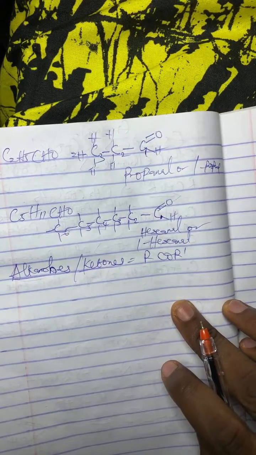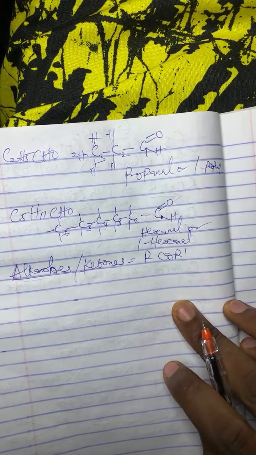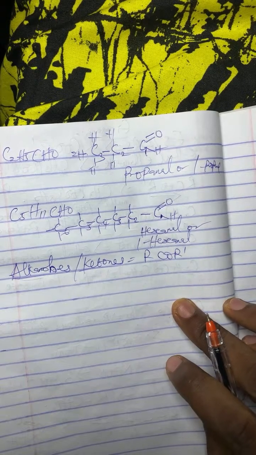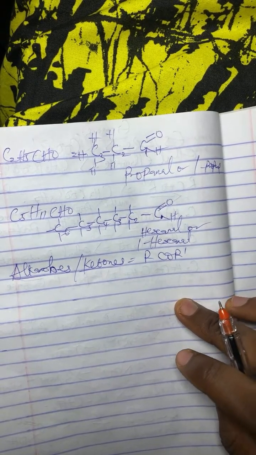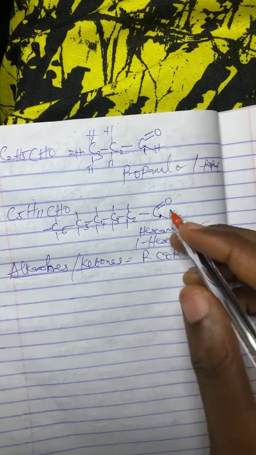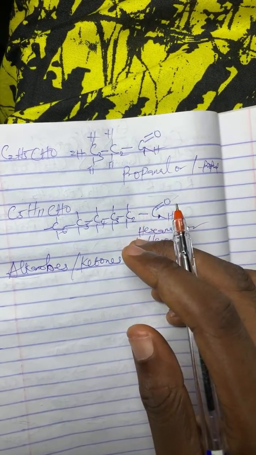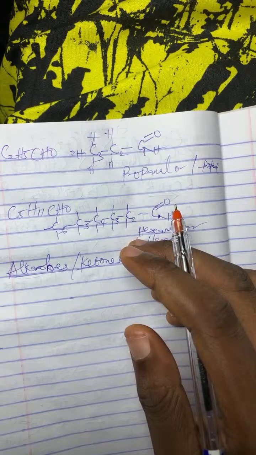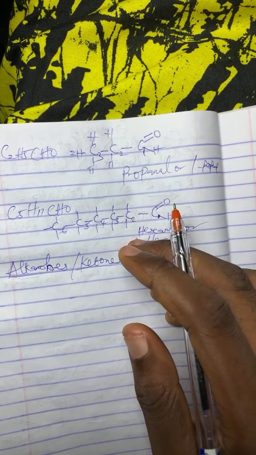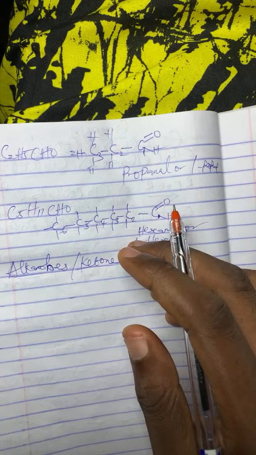Because there are a lot of questions where we have all these. They might not ask you which functional group it is. They might just draw a structure and then ask you which of the following is not correct. And if you are very careless, all of them might look the same. That's why you have to open your eyes and make sure that you know which one is which.